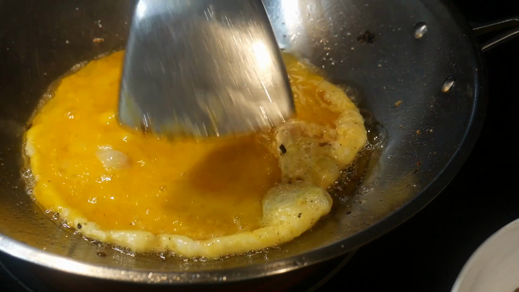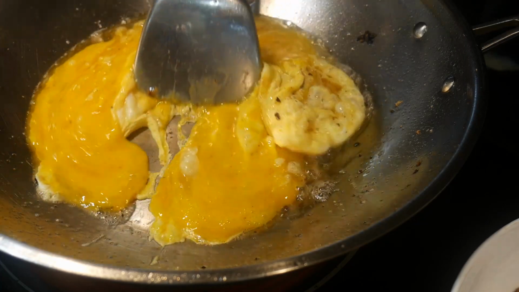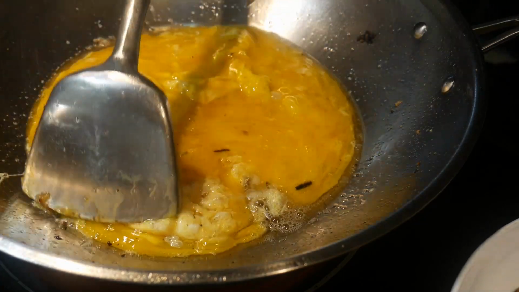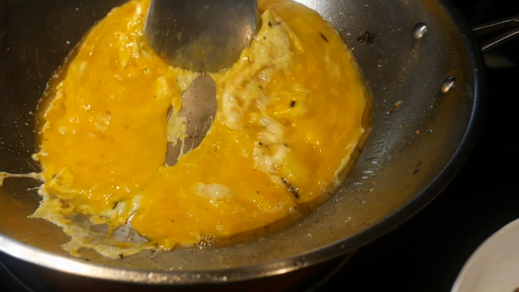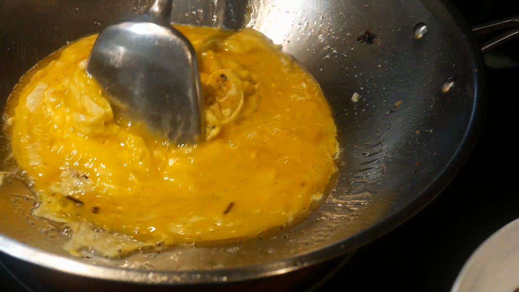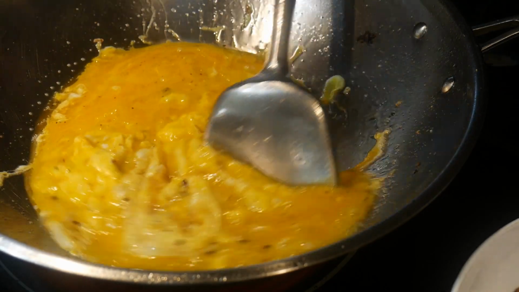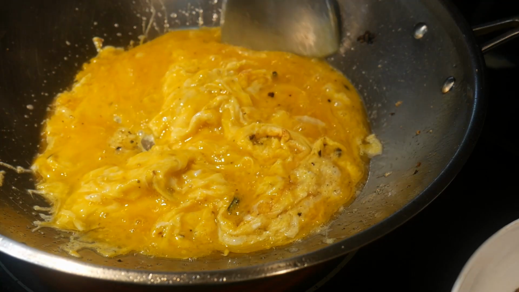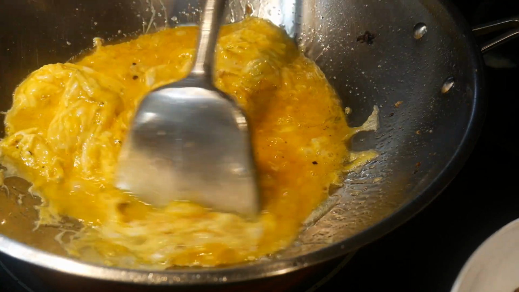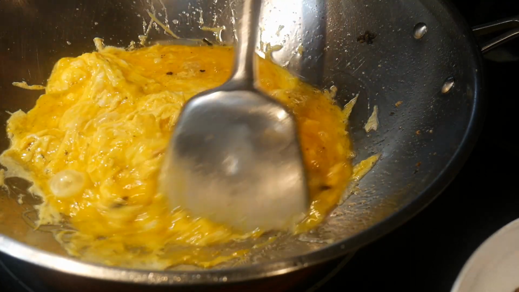You notice that the egg starts to bubble. This is a good sign that the egg did not stick to the bottom of the wok. I push the side of the egg continuously toward the center of the wok. As you notice, this will open up the space and the uncooked egg will flow into this space. This is an excellent way to accelerate the cooking of the egg. And because of the curvature of the wok, you can only do this in a wok.